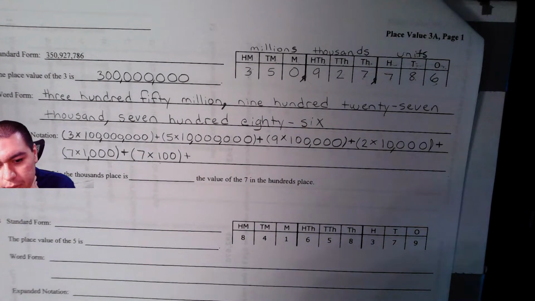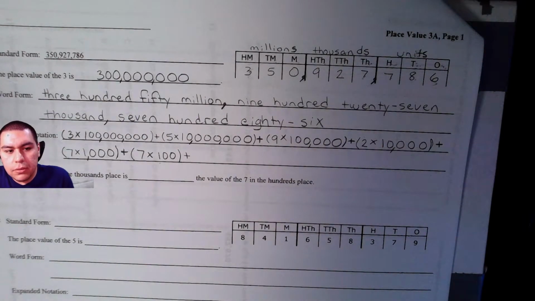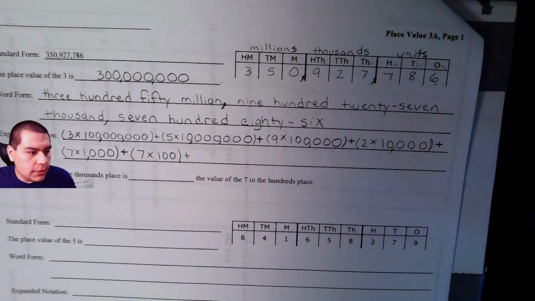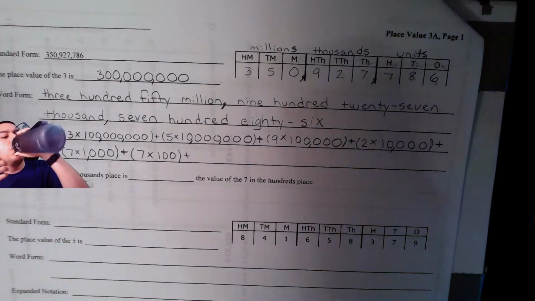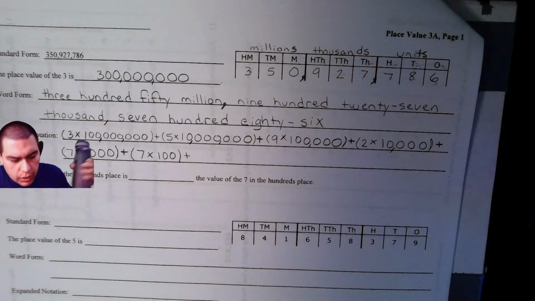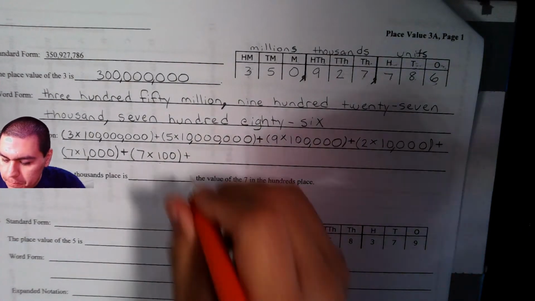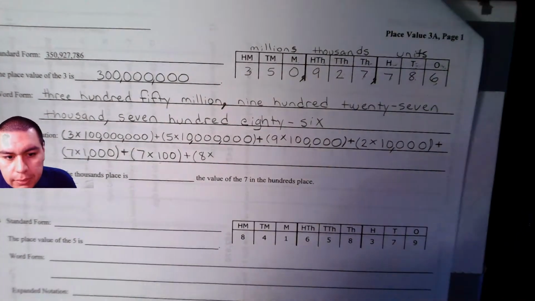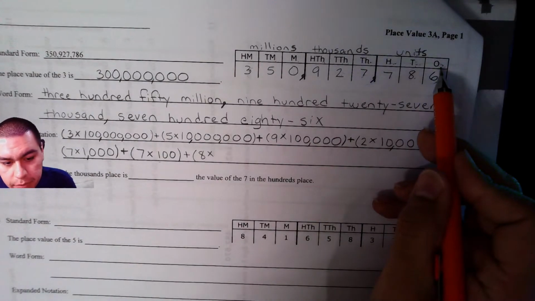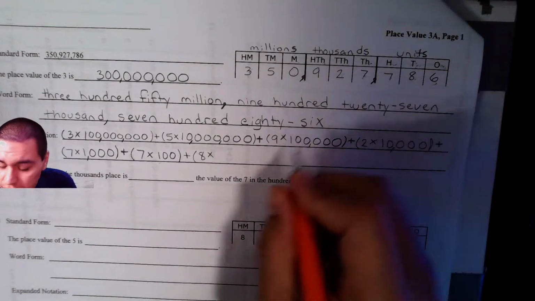After 700, what's the next one? Alexa, what's the next? Perfect, 8 tens. 8 times 10. And if I count the place values that are smaller, I just need 1 zero.